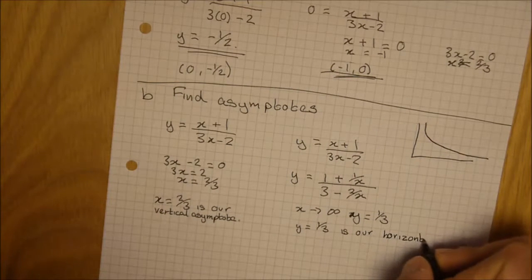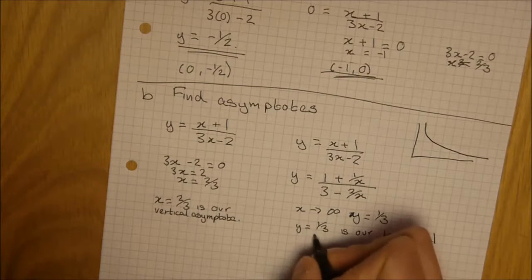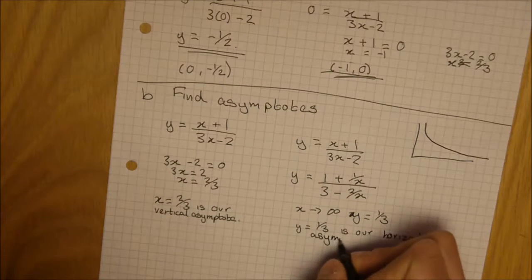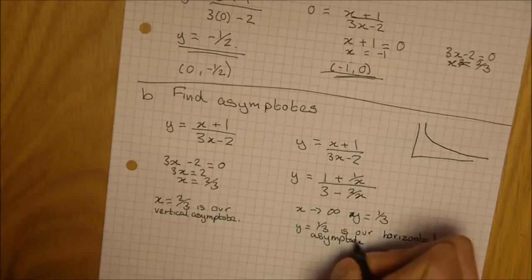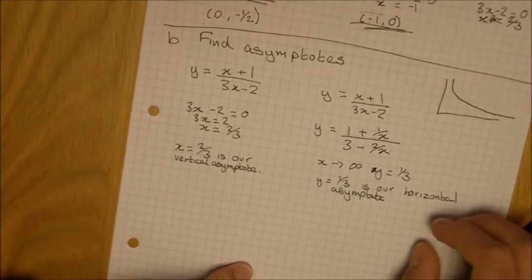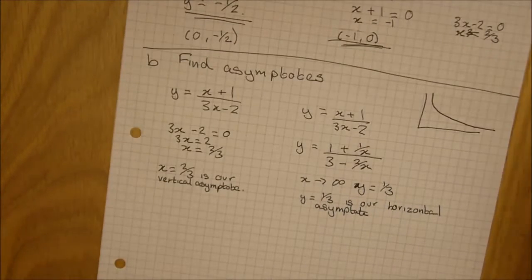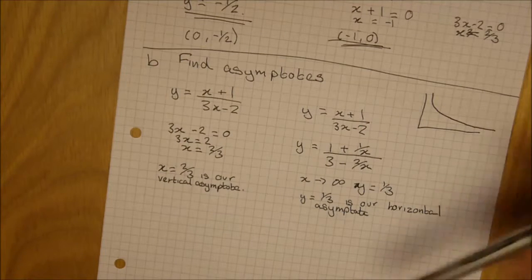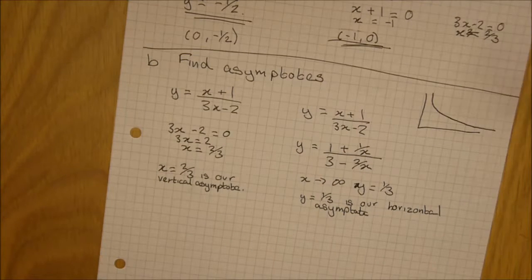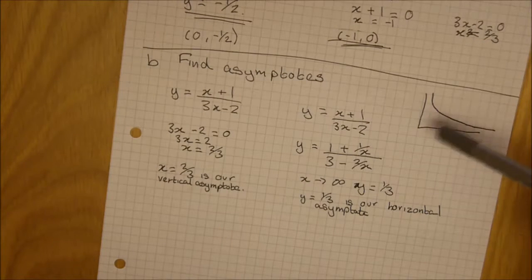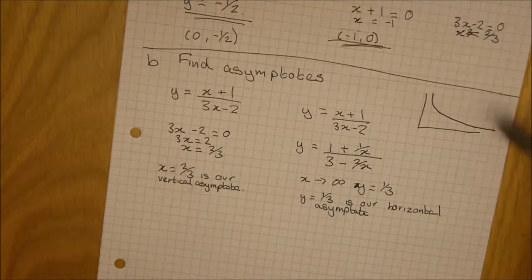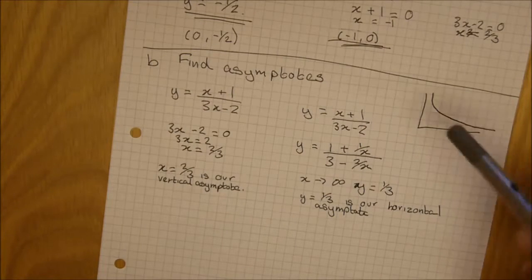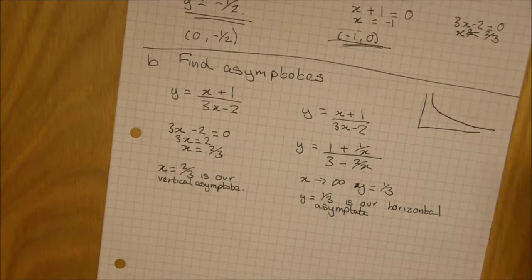Horizontal asymptote. So quickly, just to recap, in order to find the x asymptote, I've taken the denominator, made it equal to 0, and found out what the value of x would be. And for the value of y on the asymptote, I've divided the whole lot by x and made x really, really big, to see what was left for y.